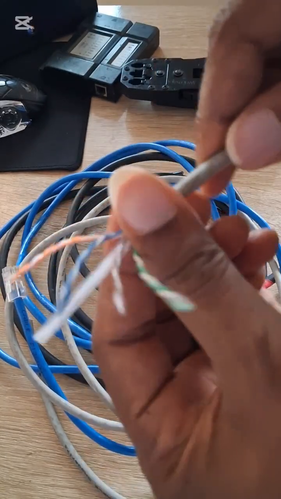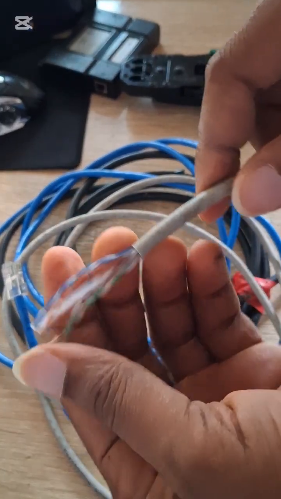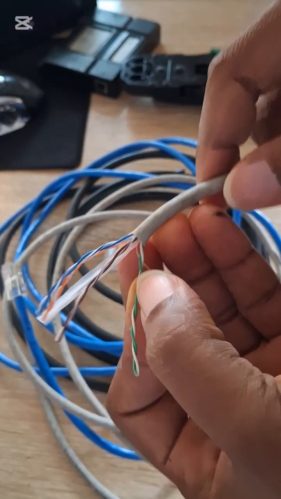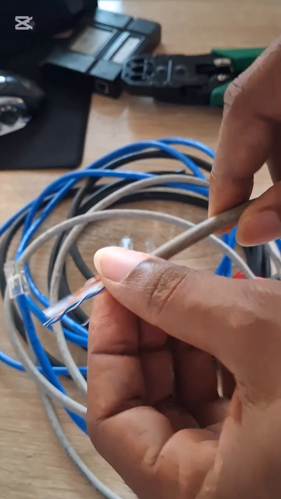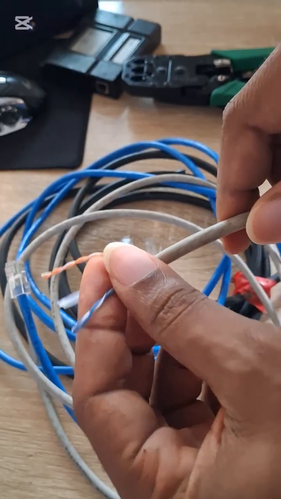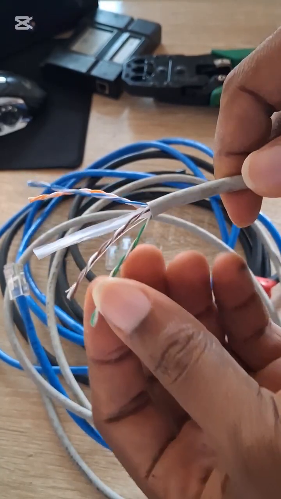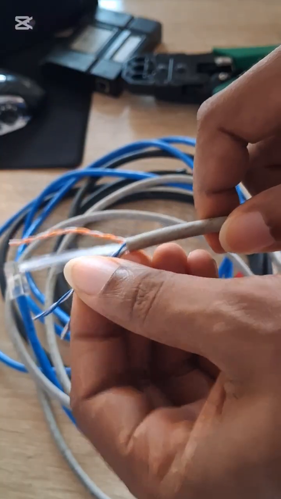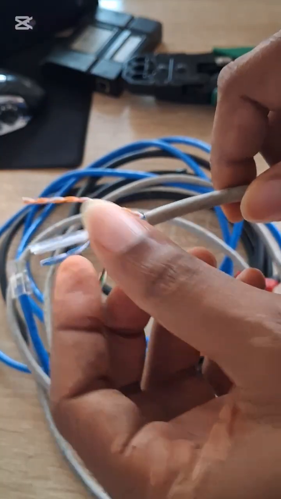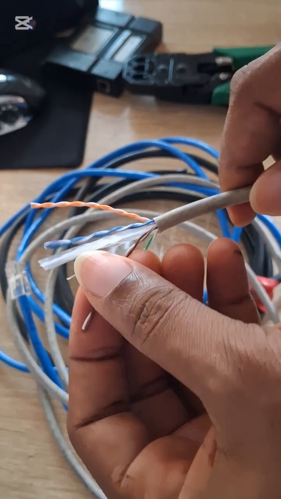So it's called a twisted pair, right? The reason it's called a twisted pair is because the wires are twisted, and they are in pairs. So this is a pair, this is a pair, this is another pair, and this is another pair, with different colors. So they are called twisted pair cable.